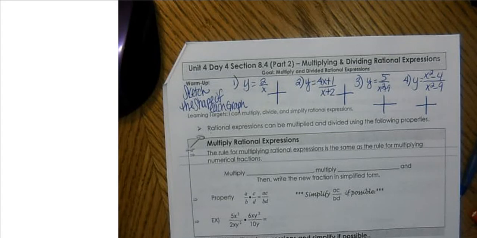Hello everyone. For today's lesson, we are going to learn about multiplying and dividing rational expressions. Before we get started, what I would like you to do is the following warm-up. Please practice without using a graphing calculator. Sketch the shape of each graph.